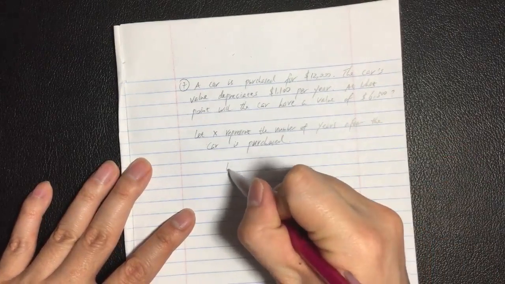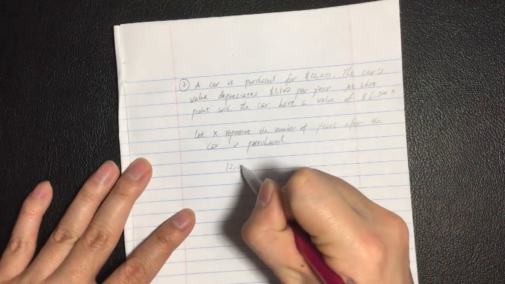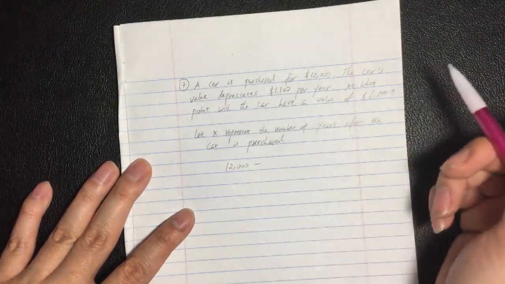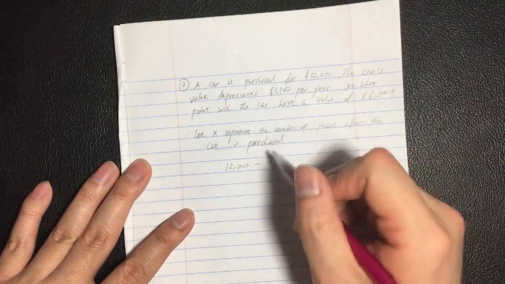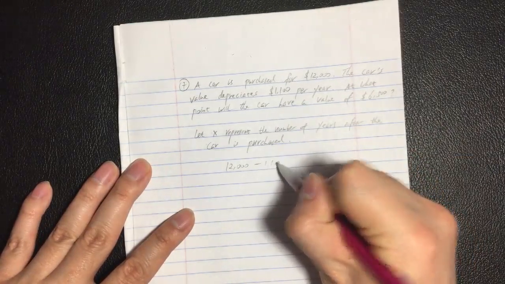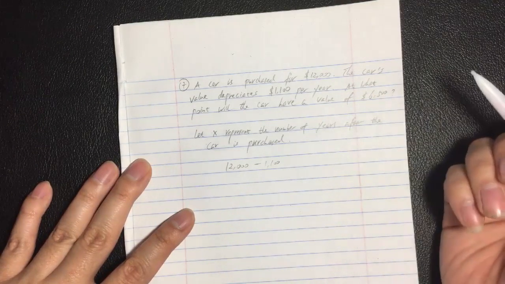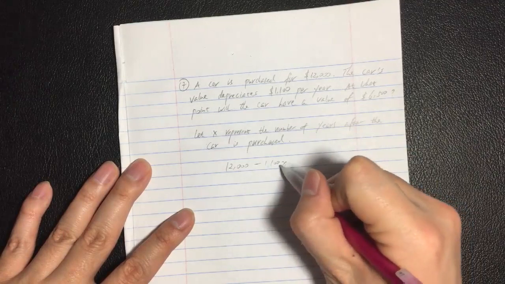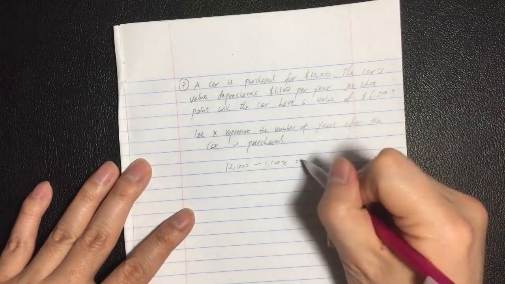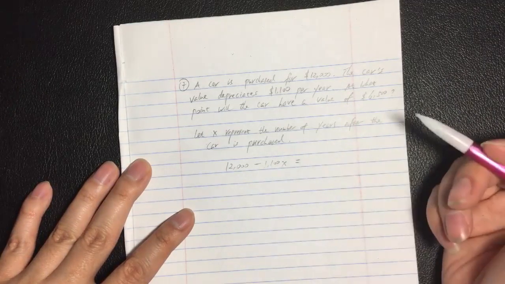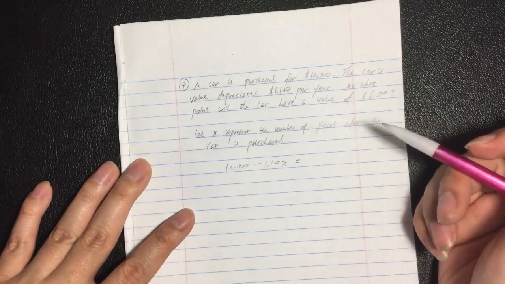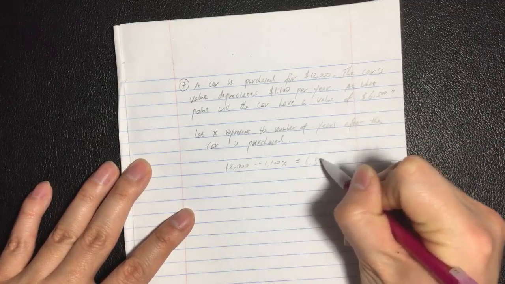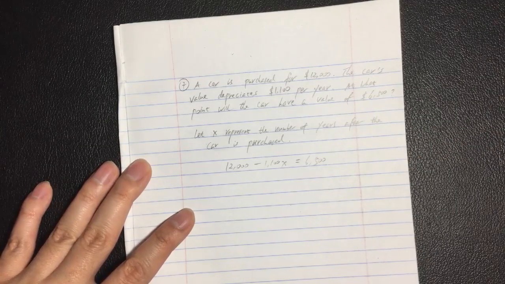So in the beginning, when the car was just purchased, its value is $12,000, and the car's value goes down. Each year, the value goes down by $1,100, but we don't know how many years it takes. So take $1,100 multiplied by X. We try to find out how long it takes for the car to have a value of $6,500. So that's the setup of the equation.